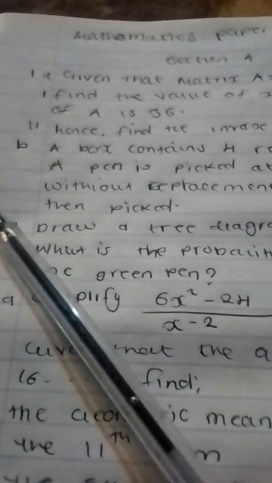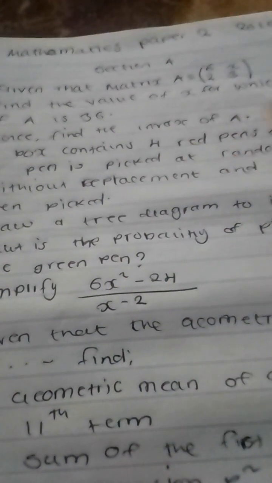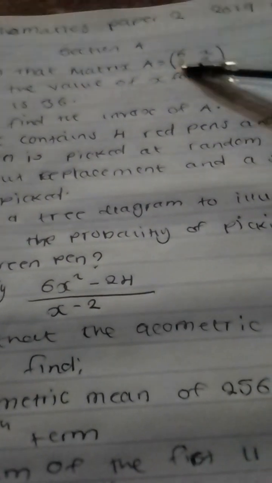Question B reads, hence find the inverse of A. You find the inverse of matrix A. This was the matrix.